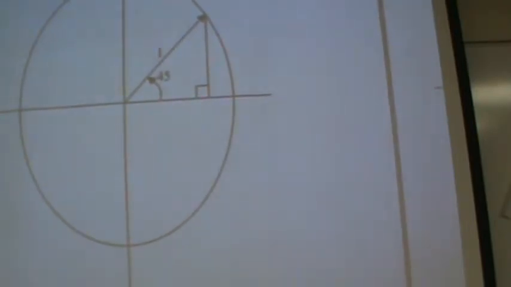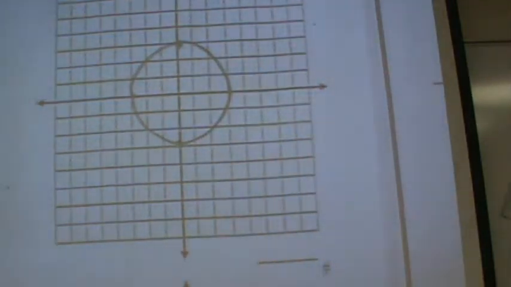Do you guys know what the unit circle is? Okay, if I gave you this circle here with a radius of 3, that is a circle with a radius of 3. If I gave you a circle with a radius of 2, that's what it is. And if I gave you a circle with a radius of 1, it's a bullseye. You know what that is right there? That's a unit circle.